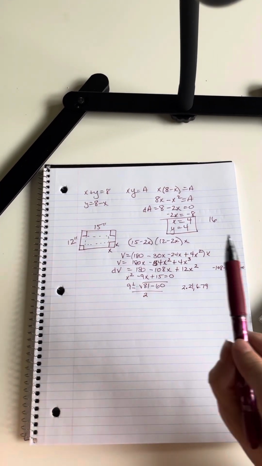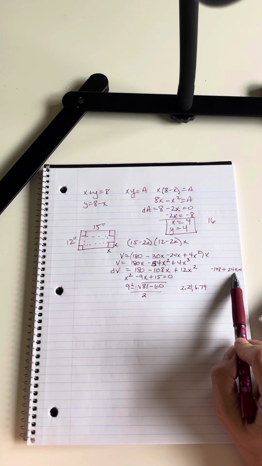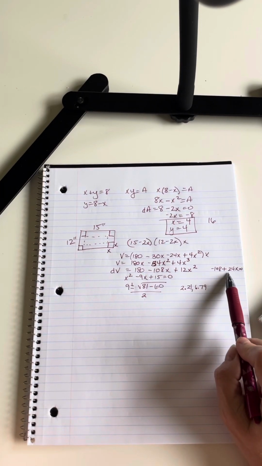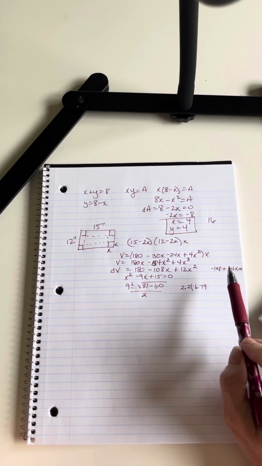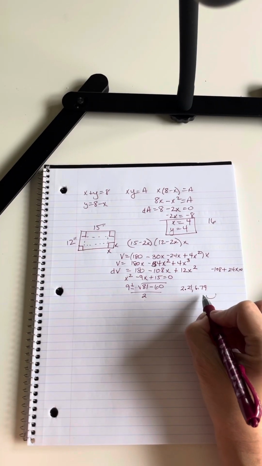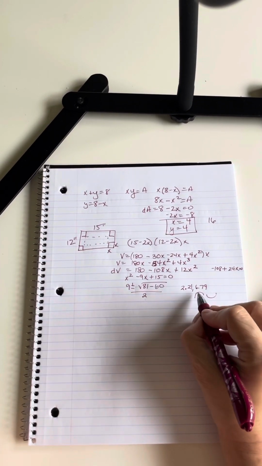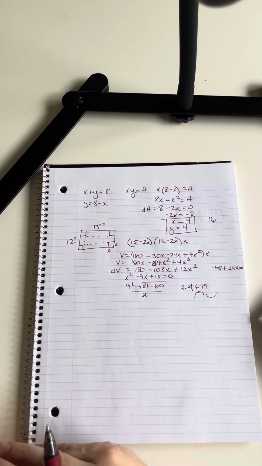So then I want to plug those into my second derivative and see what happens. So when I plug in 2.21, I get a negative answer. When I plug in 6.79, I get a positive answer. So since a positive answer means I'm making concave up, and a negative answer means I'm making concave down, this one is my max point. So the 2.21 is the maximum value.